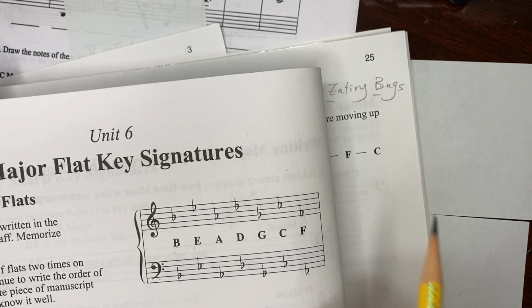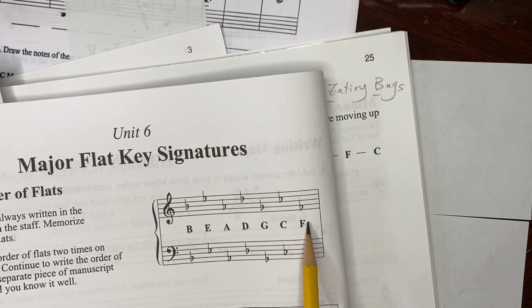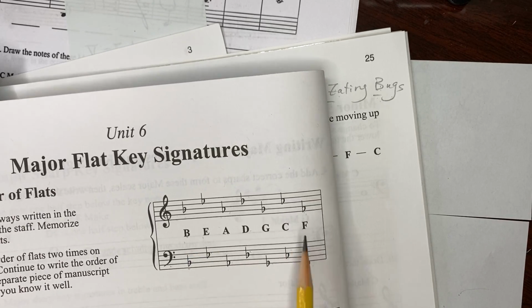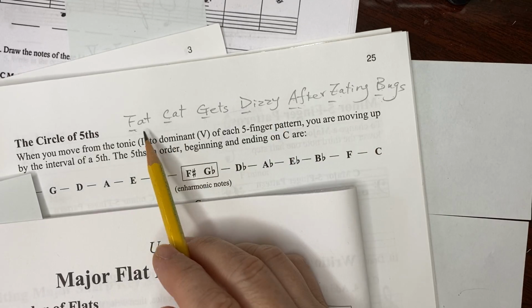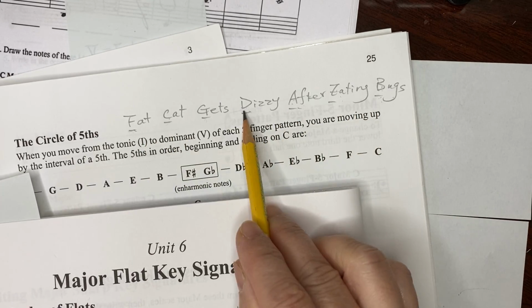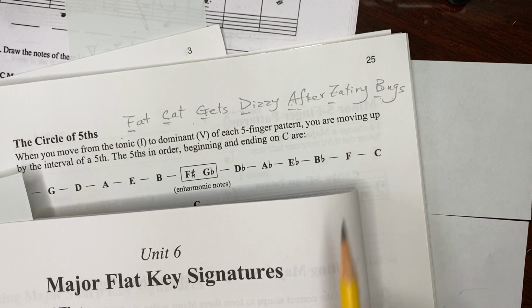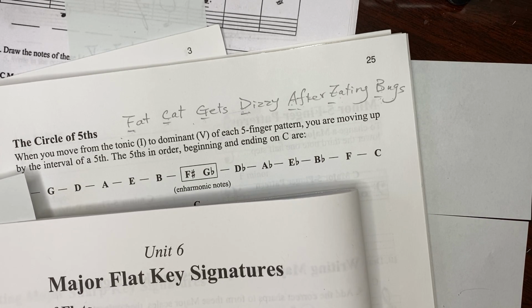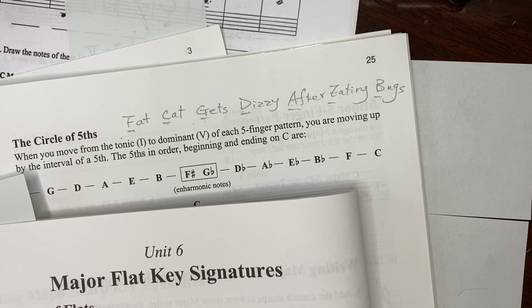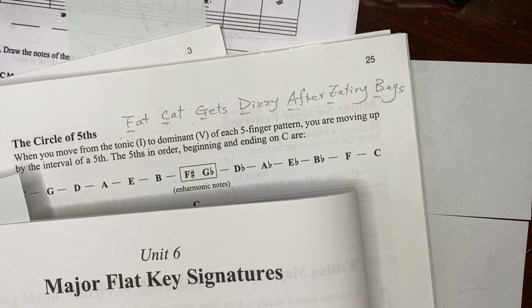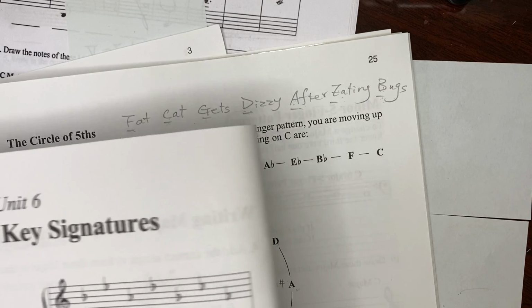And then it will be easy for you to draw the order of flat signs. Go with the backward of the sentence. B, E, A, D, G, C, F. Or you can draw the flat signs backward. Fat cat got dizzy after eating bugs. Either way. Okay, I hope you understand the circle of fifths.